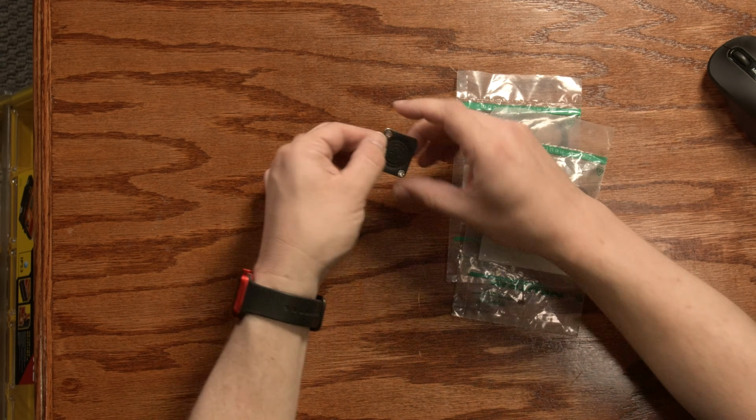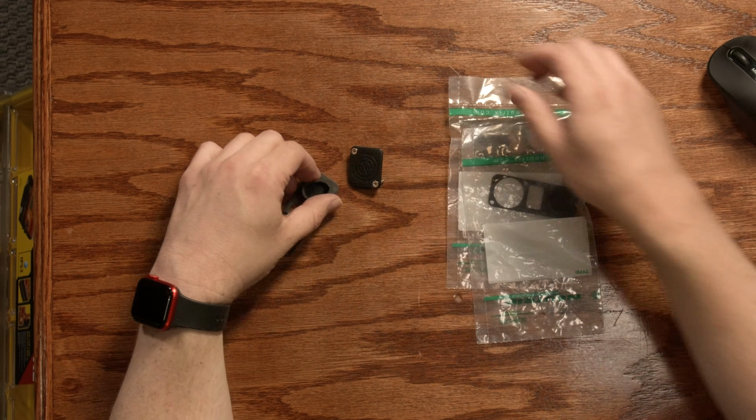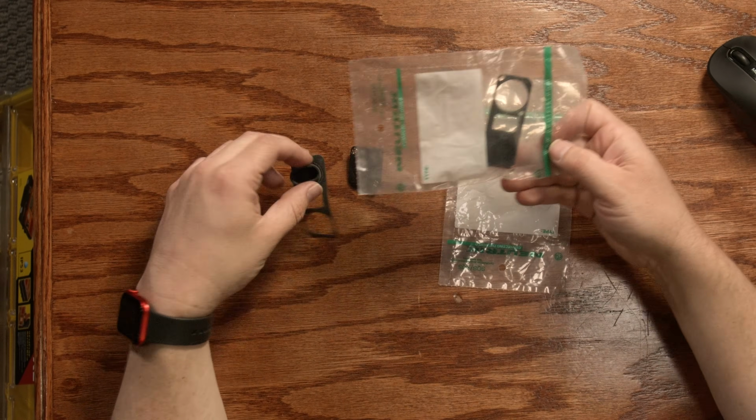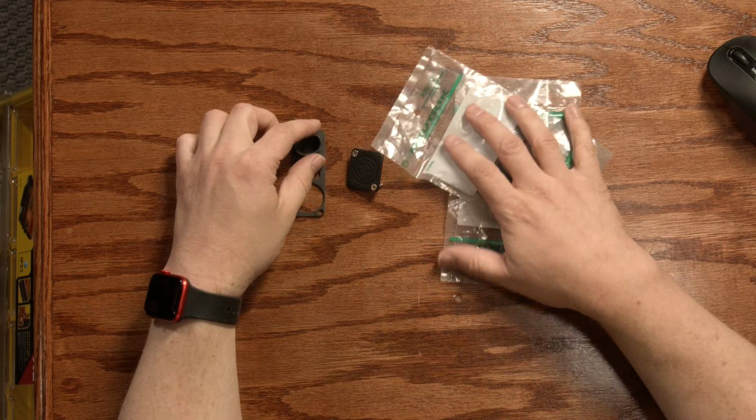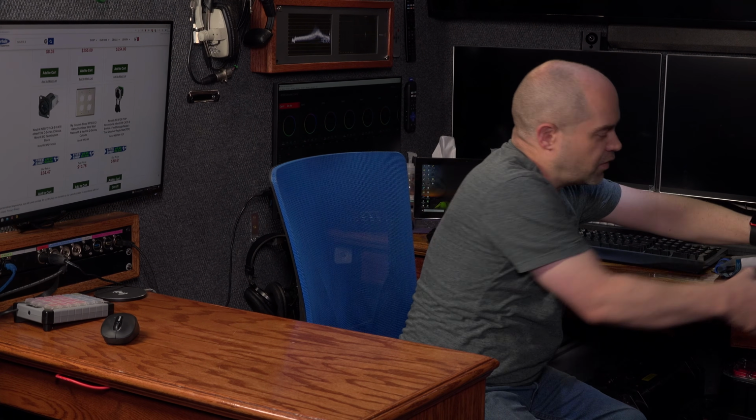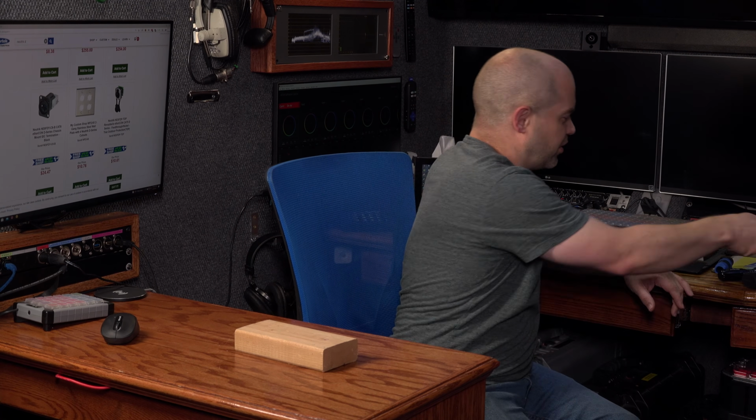And then they have blank panels you can put on there as well. And then these rubber dust covers you can place on your connectors too. So what I'm going to do is actually demonstrate how you use these. They're really easy to do. So let me go ahead. I'm going to put down a wood block because I'm going to be doing a little bit of hammering and I don't want to mark the surface of my desk.